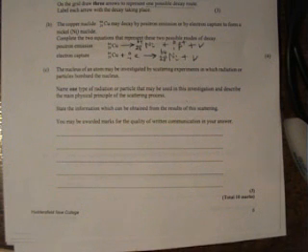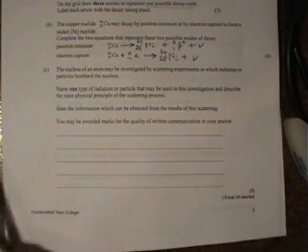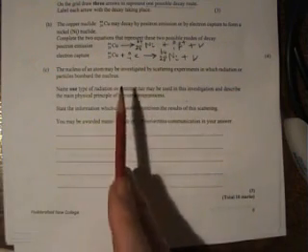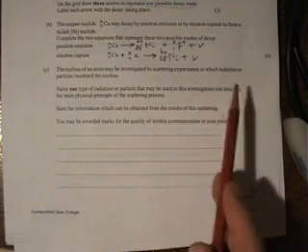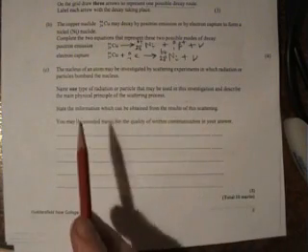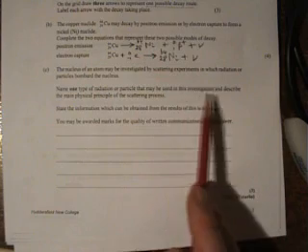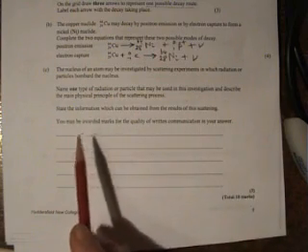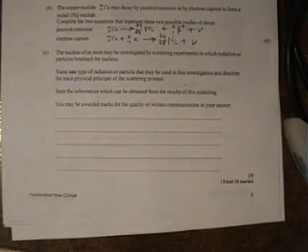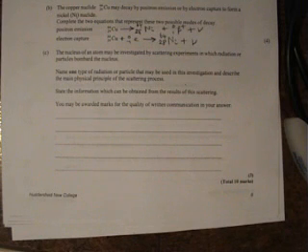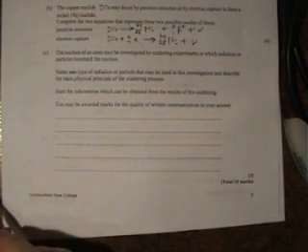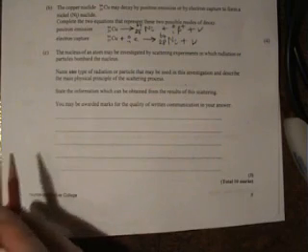Part C, the sort of written answer that people like missing out and just think, oh, I'd be able to do that in the exam, and then never practice and so do badly on in exams. So we can investigate the nucleus by bombarding with radiation or particles. Name one type of radiation or particle that may be used. Well, hopefully you're aware that Rutherford used alpha particles, bombarded them at the nucleus. So I'd be inclined to use that as my example.